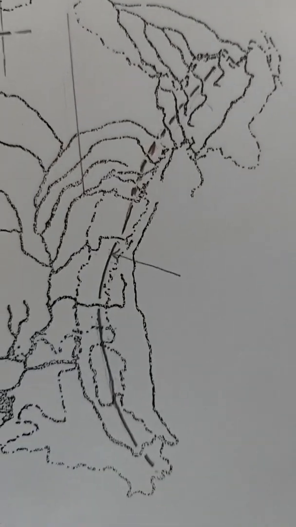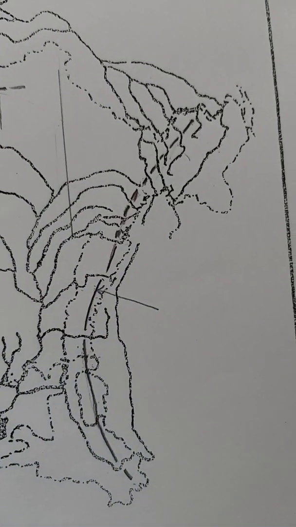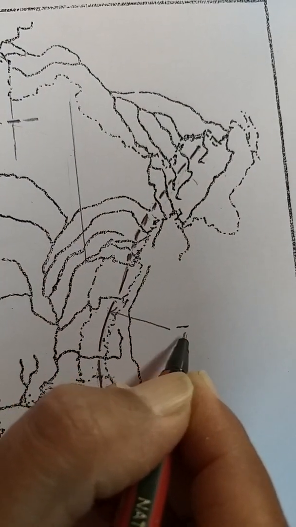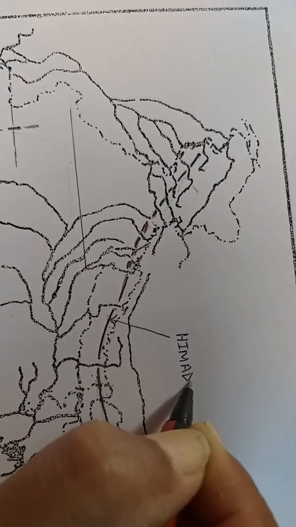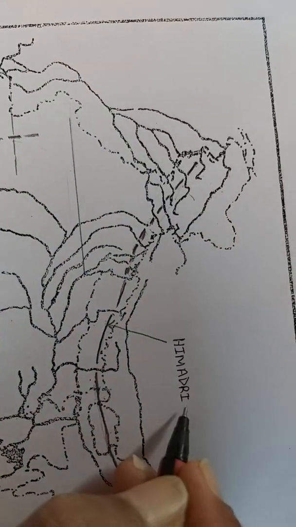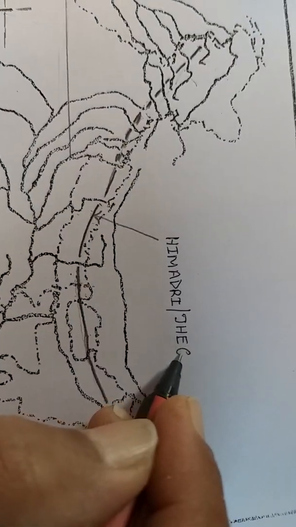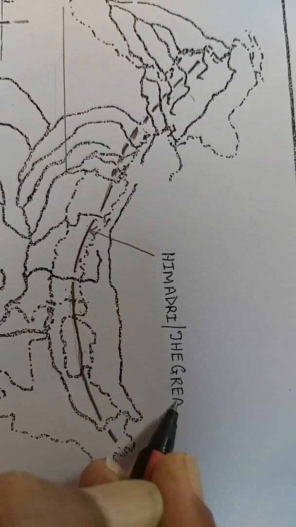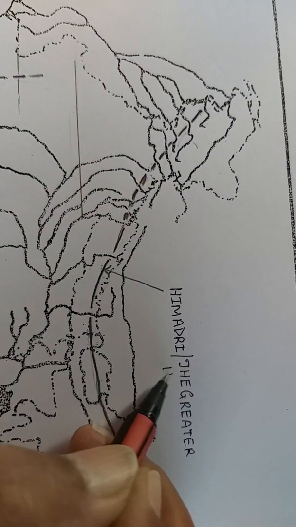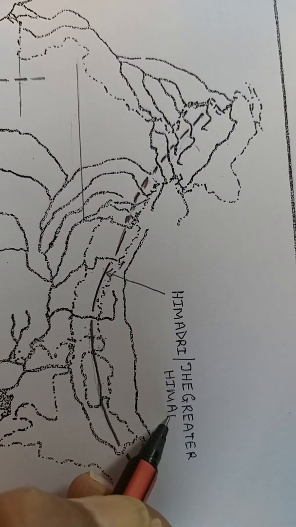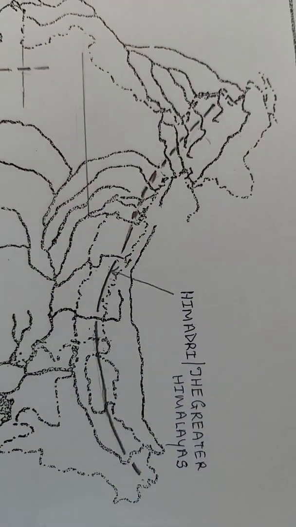Okay, so this is the northern range of Himalayas. We call this range as Himadri, or we call it as the Greater Himalayas. Right? Now let's go for the second range.